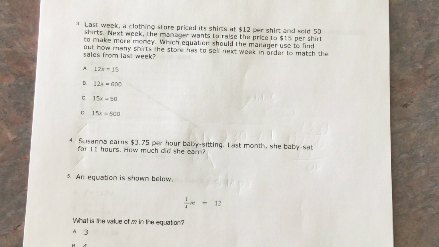Okay. I think it was on yesterday's questions, but all right, so last week a clothing store priced its shirts at $12 per shirt and sold 50 shirts. Next week, the manager wants to raise the price to $15 per shirt to make more money. Which equation should the manager use to find out how many shirts the store has to sell next week in order to match the sales from last week?